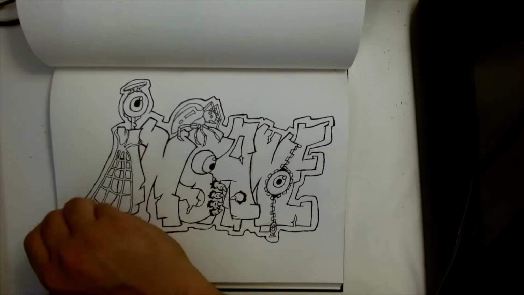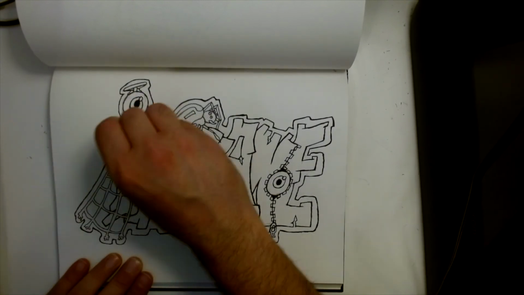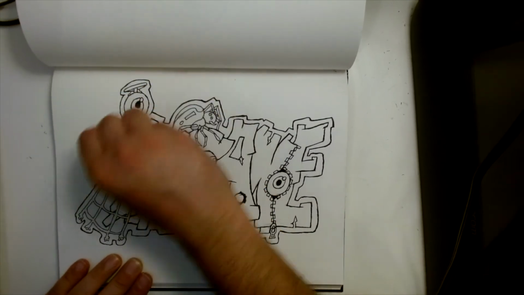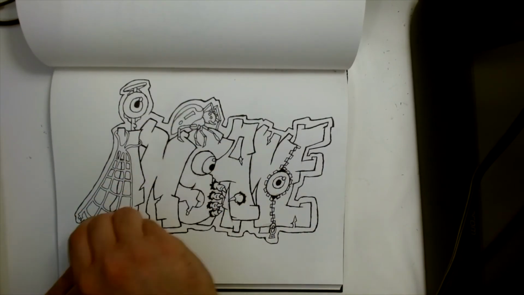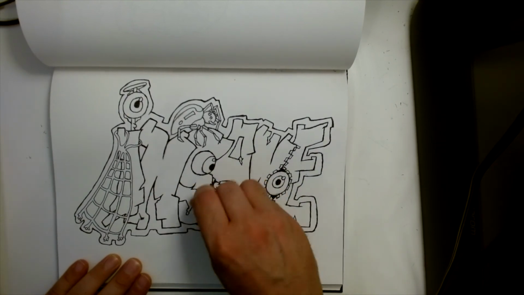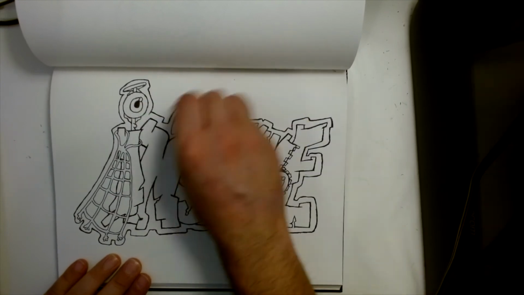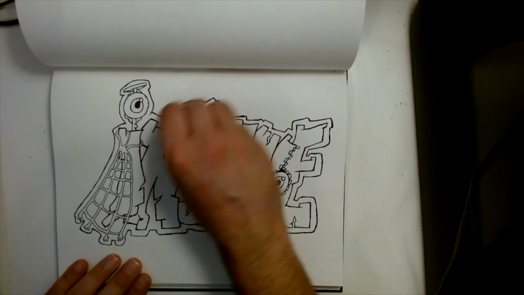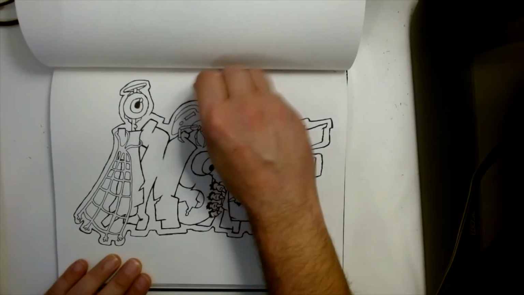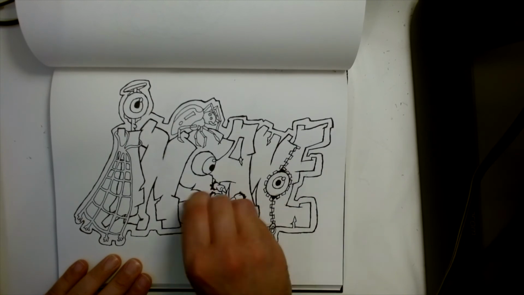So I would just take your eraser, go over it, and get rid of any of that sketchiness because we want this line work to look nice and clean. So just go over your drawing, get rid of any pencil sketches that you can see left in there. Just erase those out.